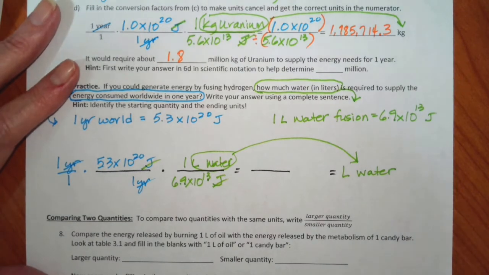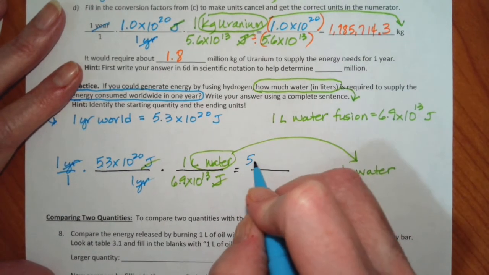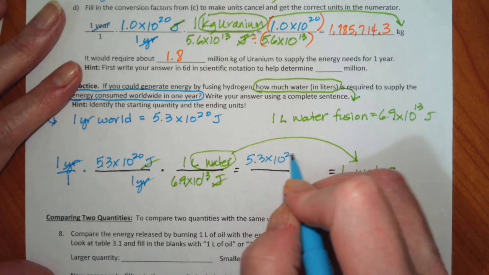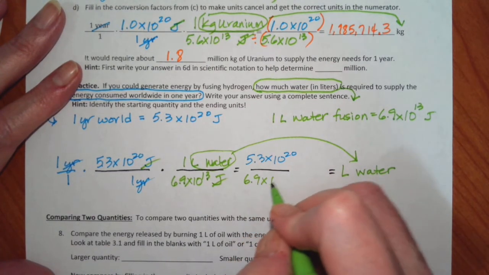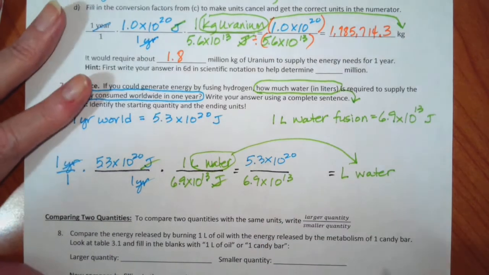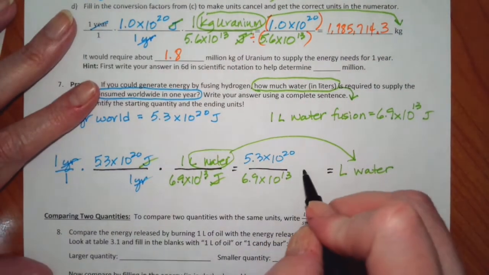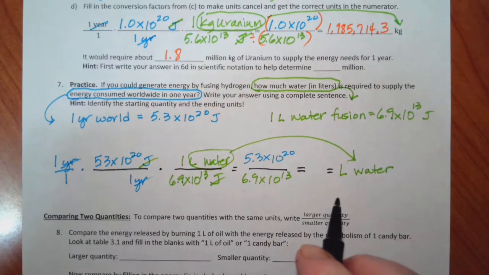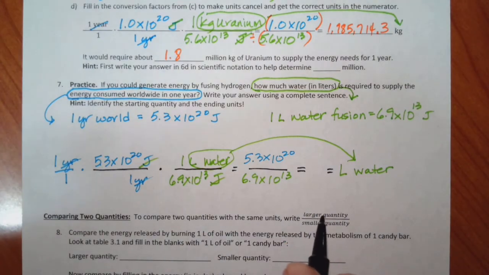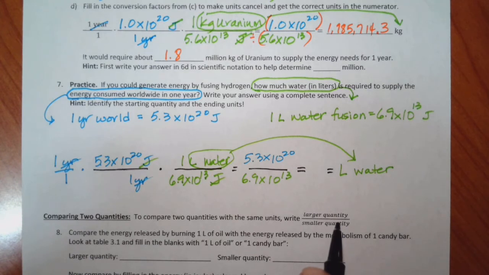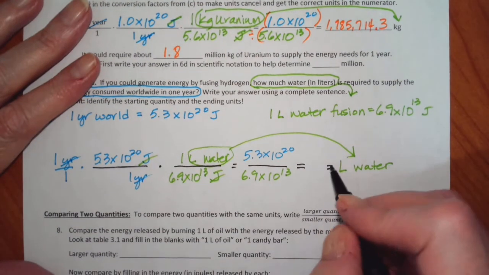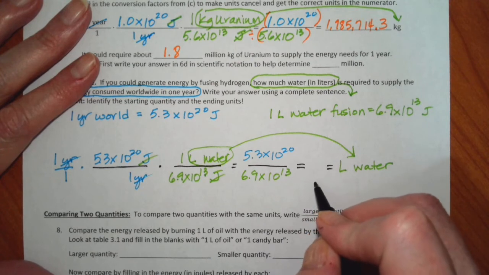So this becomes 5.3 times 10 to the 20th divided by 6.9 times 10 to the 13th, which is equal to, that's a big old number. All right, and I didn't leave myself enough room here, so I'll just put it here.